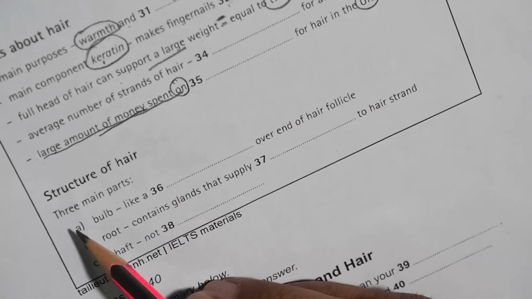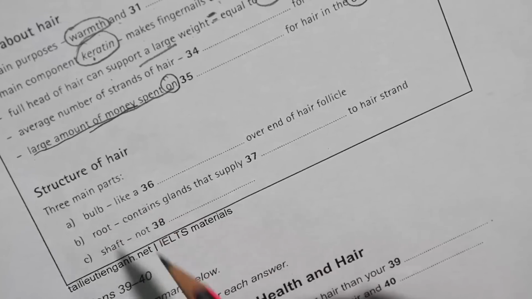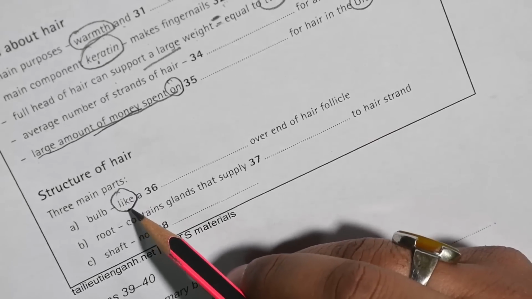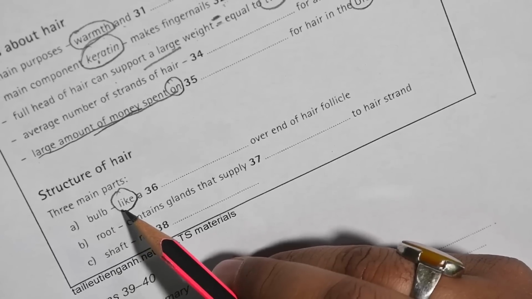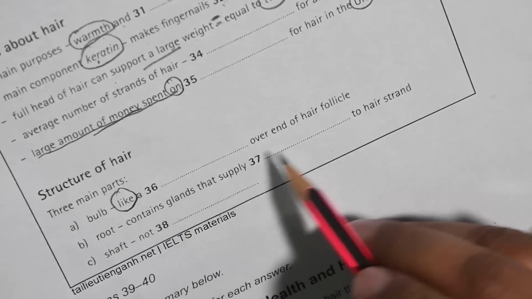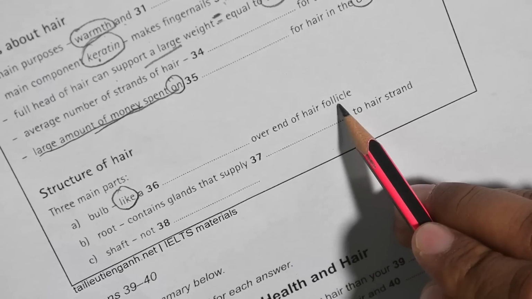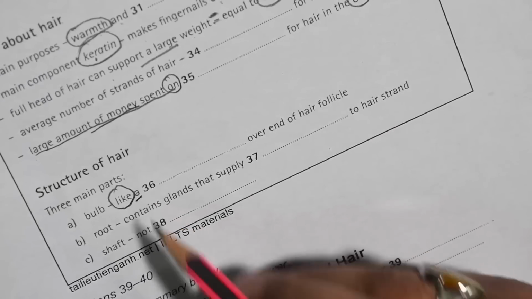Structure of hair, 3 main parts. Bulb. Bulb is what? Like a. Like a means resemblance. They might use the word like, looks like, seems like, right? So you got to see that a dash over end of hair follicle. Now over the end of hair follicle, it looks like a. Like a means the resemblance.